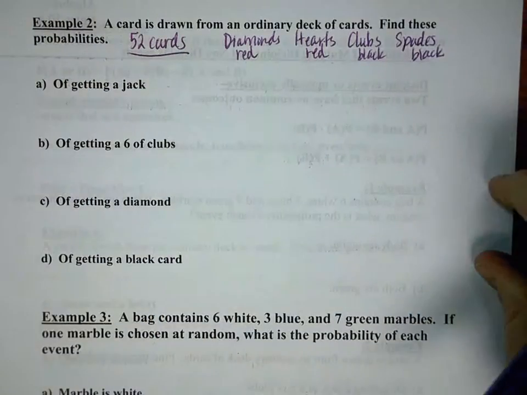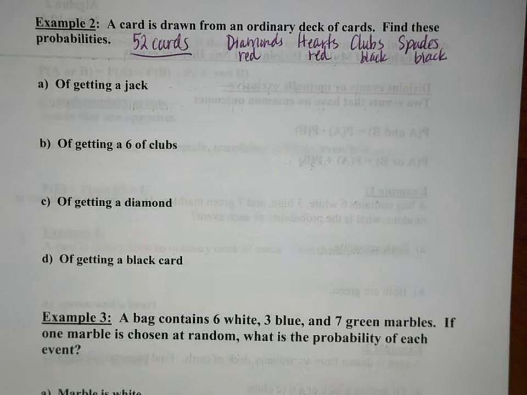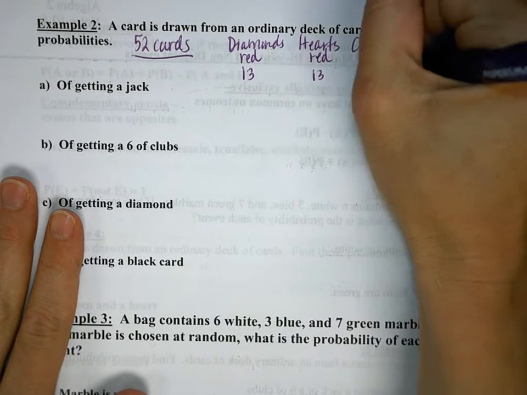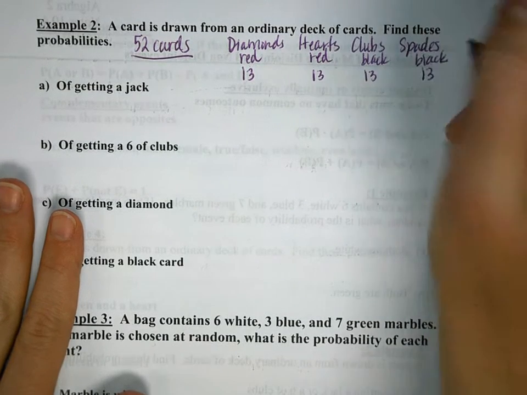In each of your suits, and a suit is diamonds, hearts, and so on, how many cards are in each suit? There are 13 in each suit. So there are 13 diamonds, 13 hearts, 13 clubs, and 13 spades.